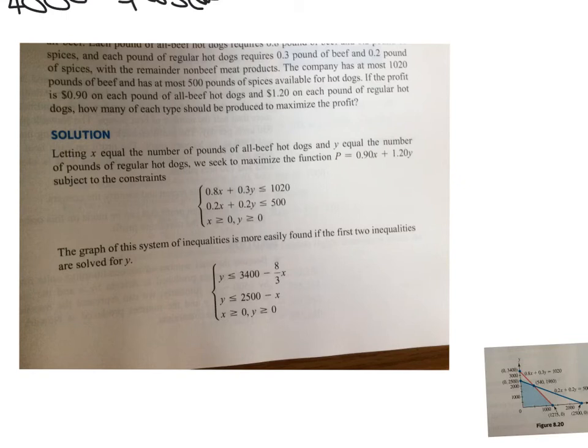Each pound of all beef requires 0.8 pounds of beef, 0.2 pounds of spices. So 1 pound, 0.8 and 0.2. Each pound of regular hot dogs is 0.3 pounds of beef, 0.2 pounds of spices, and the rest being non-beef meat products, which is a little frightening.